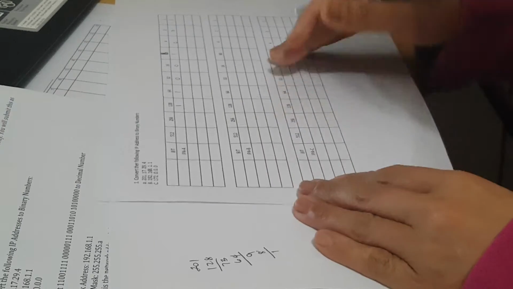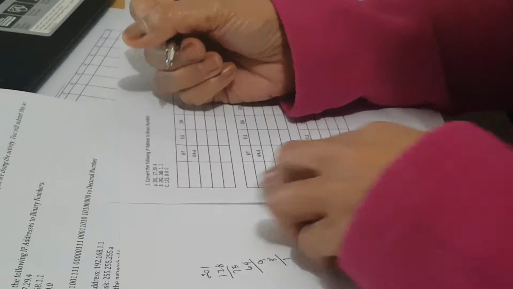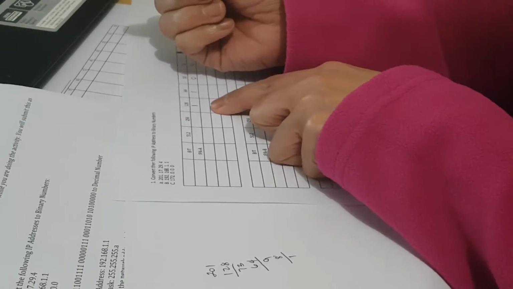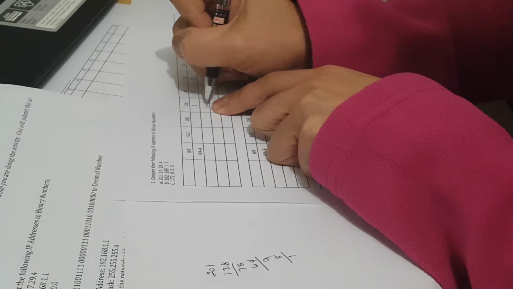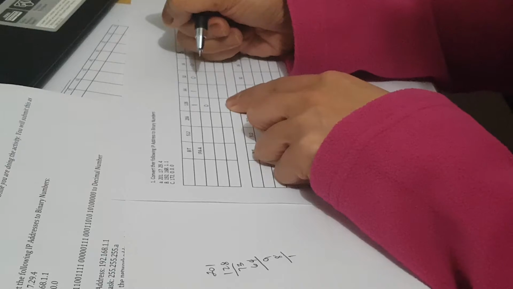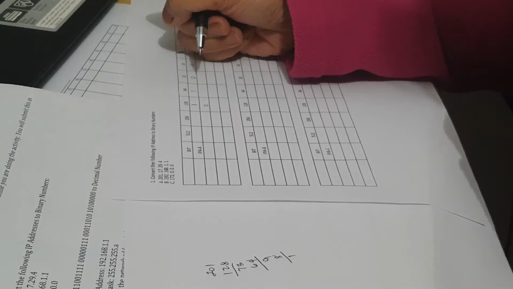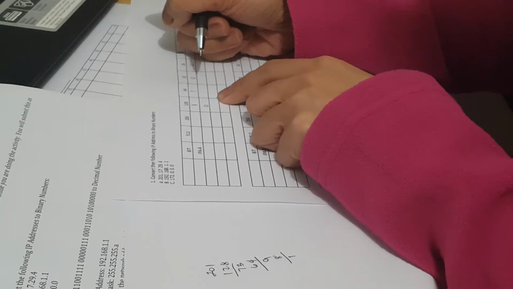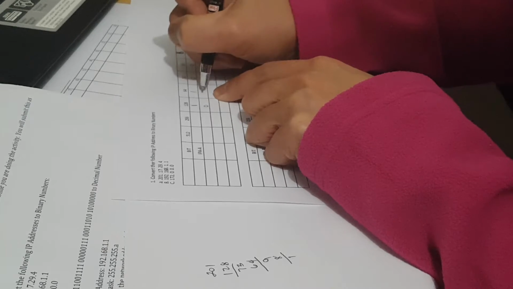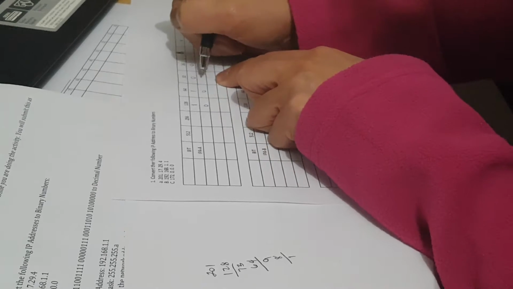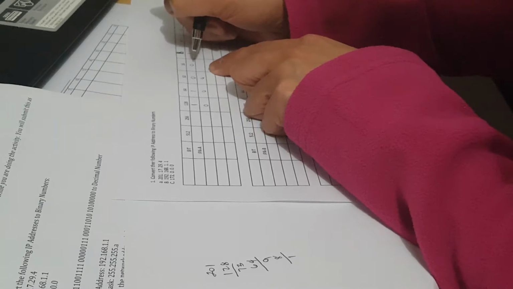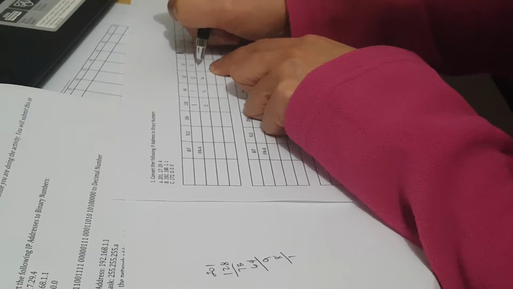Okay, next, 17. 17 by 128 can't be, 17 by 64 can't be, 17 by 32 can't be, and then 17 by 16, 1.